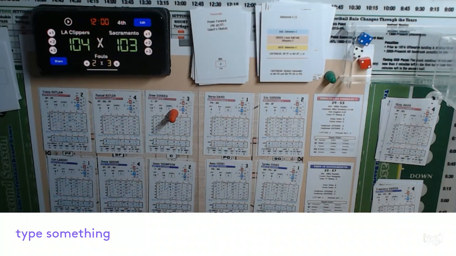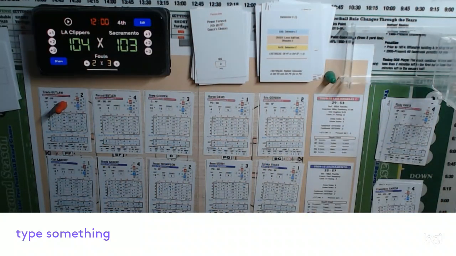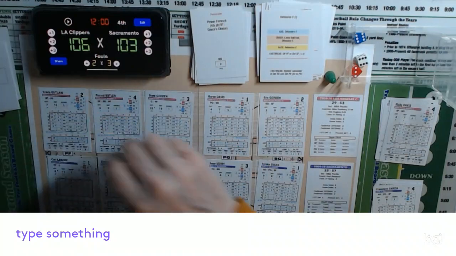2-4 is the power forward who's going to end up with a shot. 2 on a red, possible fast break shot. If the blue dice, which is a 4, is higher than his, it is, he's only a 3, so he's going to get a fast break shot, and he is a 41. And he gets it, so Travis Outlaw gets the fast break and scores. Shooting guard 2, Eric Gordon gets the assist. 106, 103.